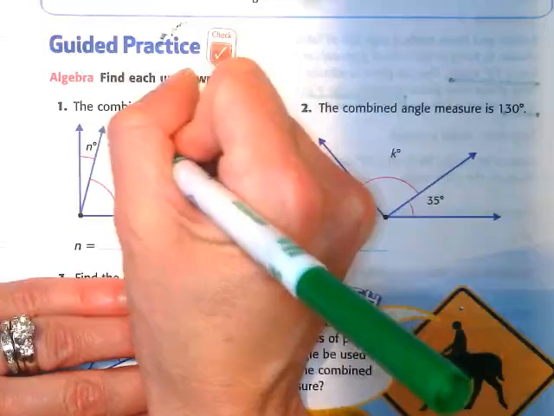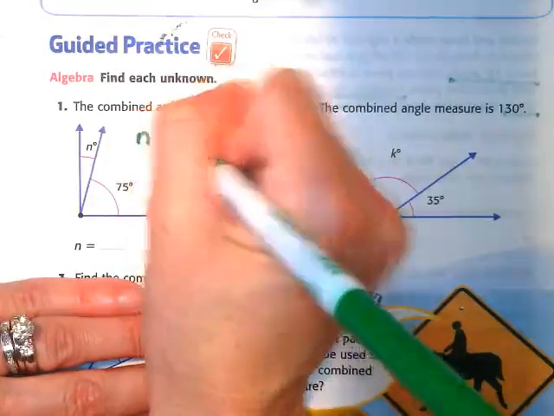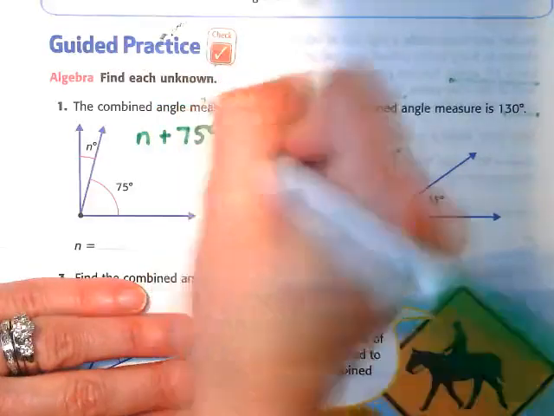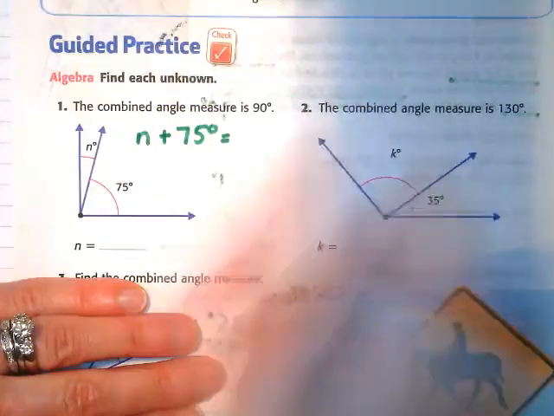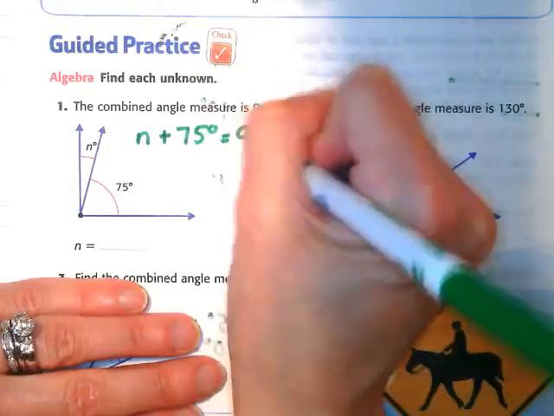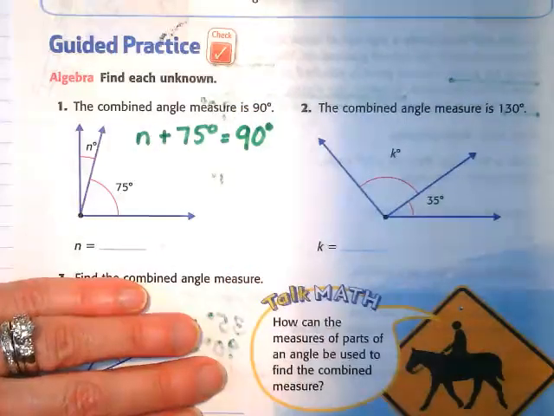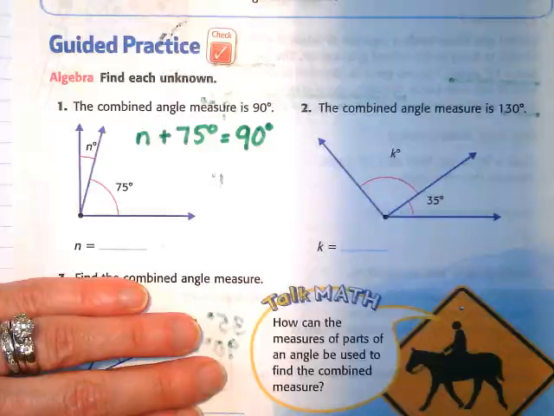So I can say n plus 75 degrees equals 90 degrees. Now, some of you can do that in your head. You can say, if I count up from 75 by fives, how much more will it take me to get to 90?